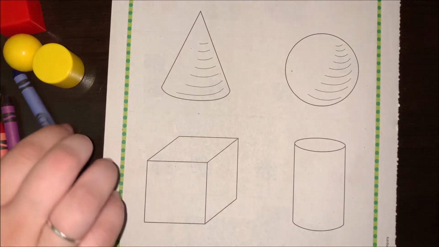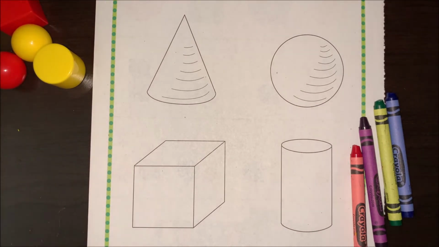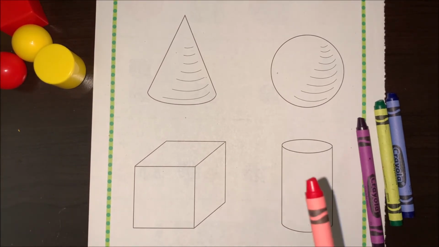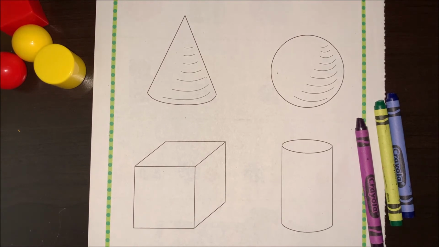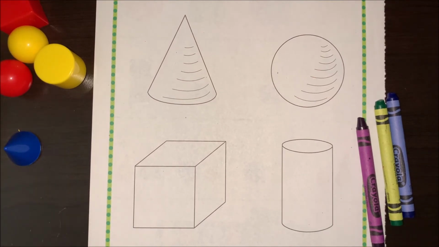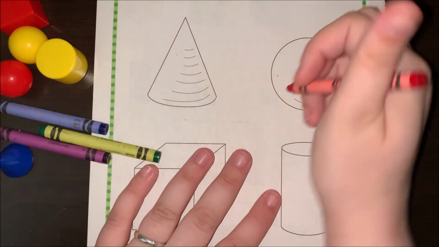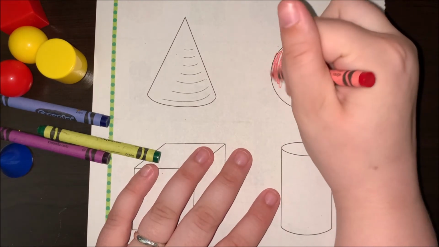Grab your 4 crayons again. Using your red crayon, I want you to color me the 3D shape that is only a curved surface. There are no flat surfaces on this shape. Which shape is that? That has no flat surfaces. Yeah, it is the sphere, and I'll show you why.